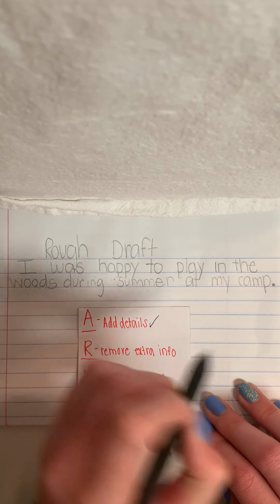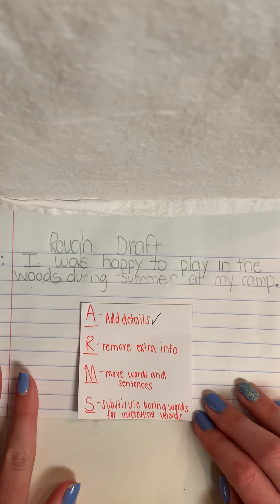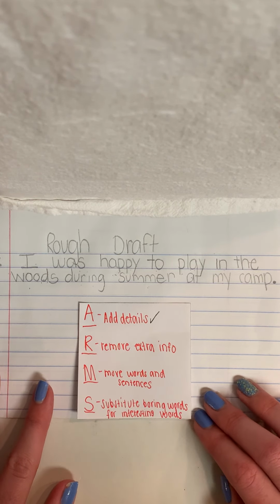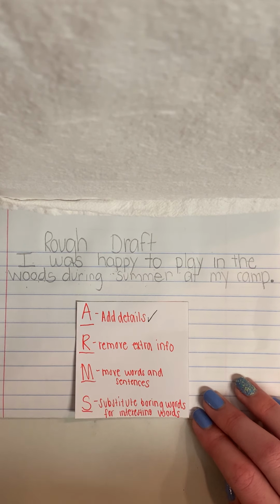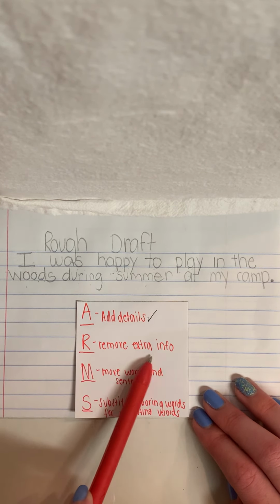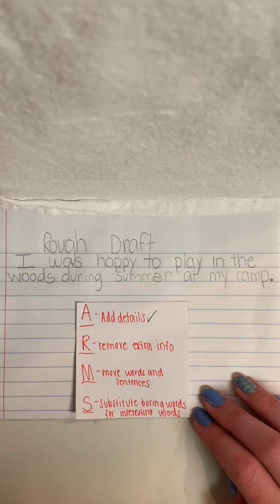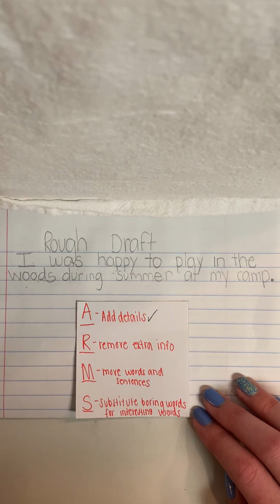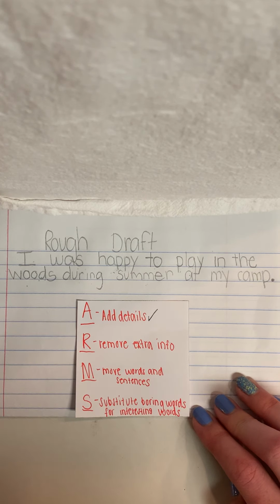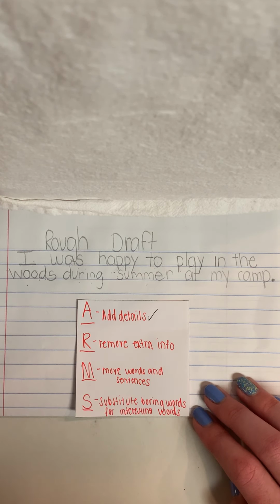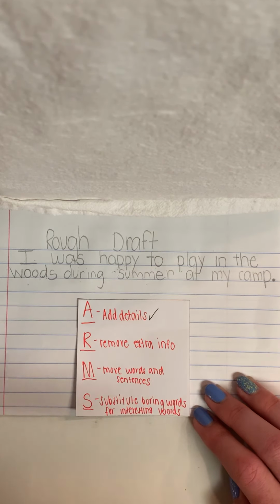I'm going to put a check mark to let me know that I did consider adding more details to my writing. Now the next is removing extra information. Do I have any unneeded or unnecessary information in my writing? Once again, my writing is just one sentence. It's very short. I do not think that I have any extra information. Everything in this one sentence is about the same topic. So I do not think that I need to remove any information.